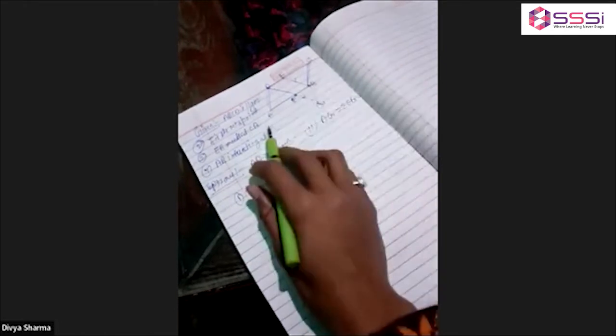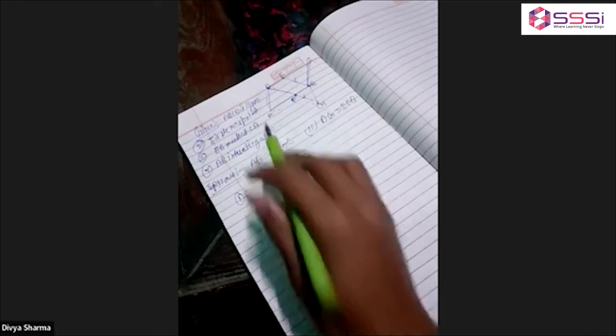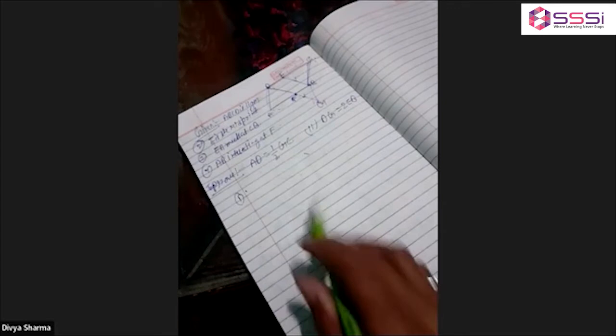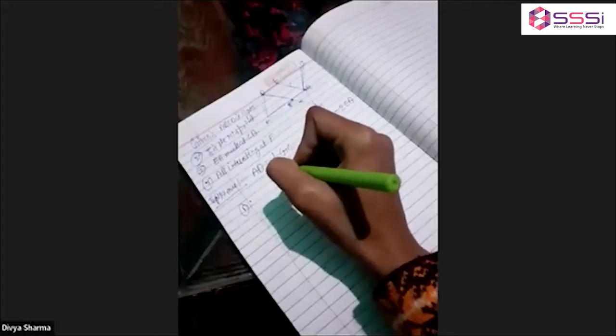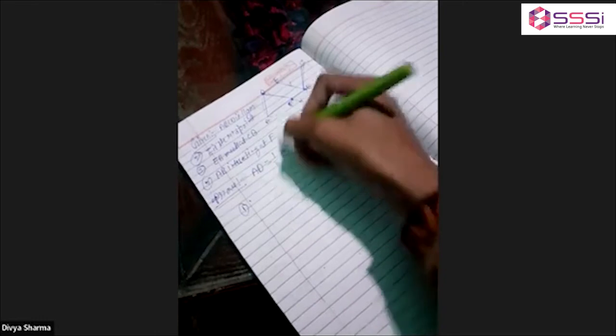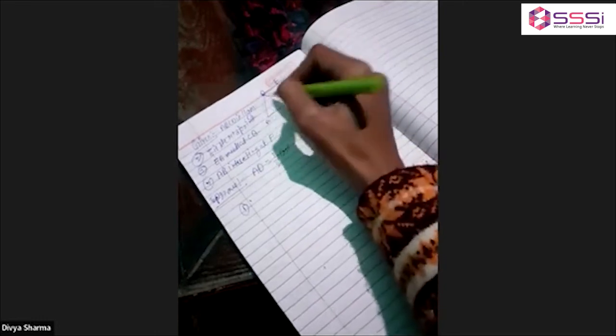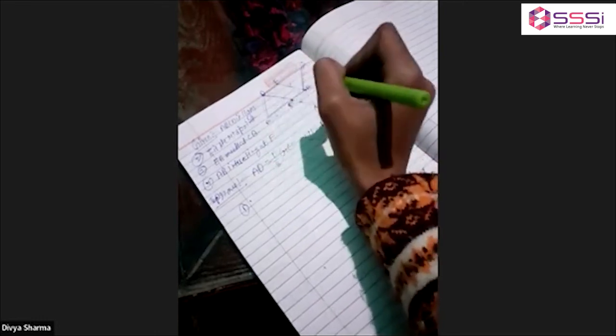After that, what can we take? So AD is equal to half of GC. What can we take here? We can take the two lines parallel. AD is parallel to the line GC. Wait one minute.